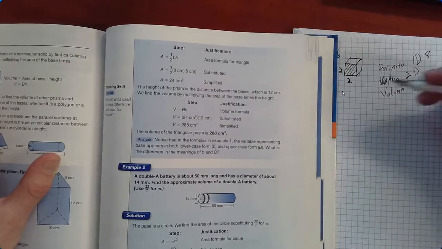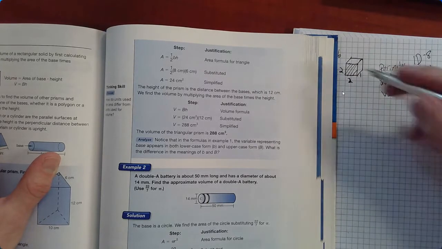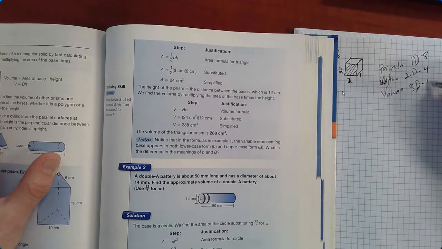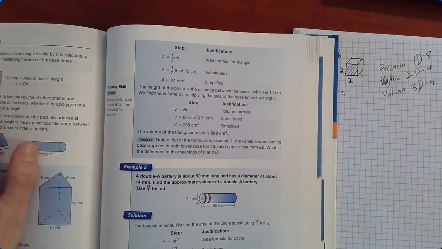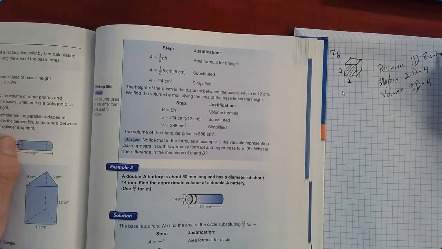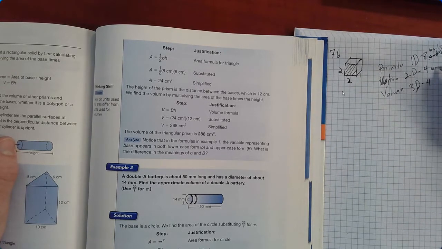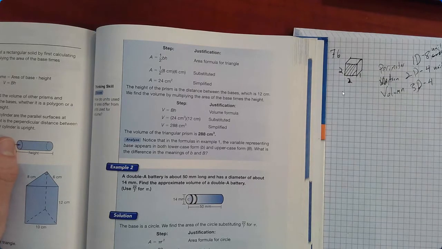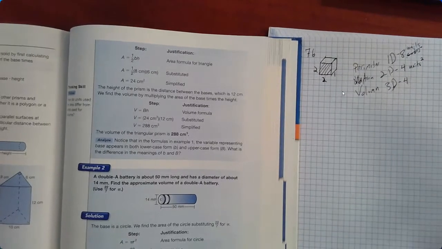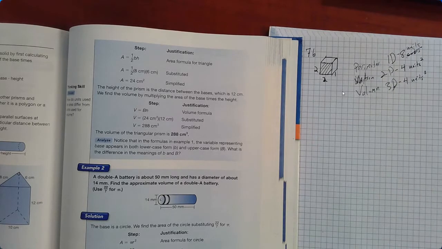I have 2 times 2 is 4 for my area, and 2 times 2 times 1, which is 4, for my volume. Except that's not true. What I have is 8 units, because I don't know what these are, as my perimeter, 4 units squared as my area, and 4 units cubed as my volume.